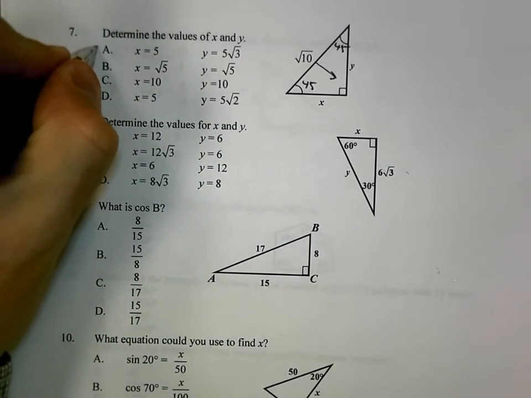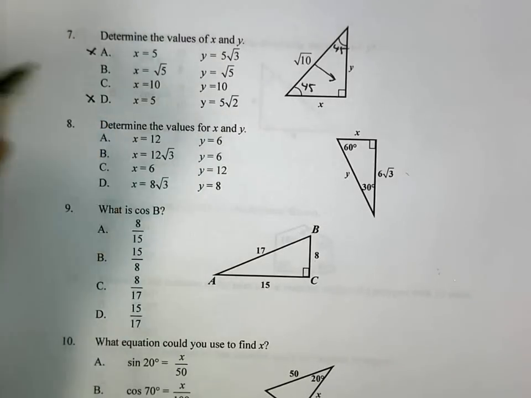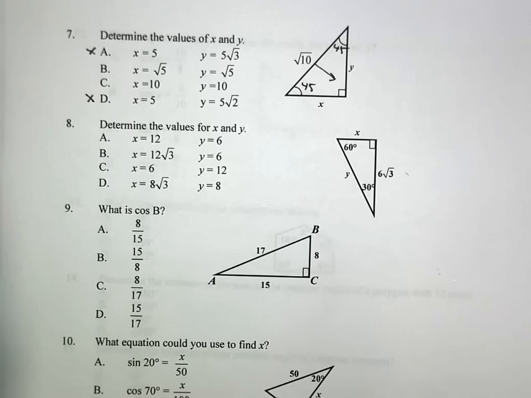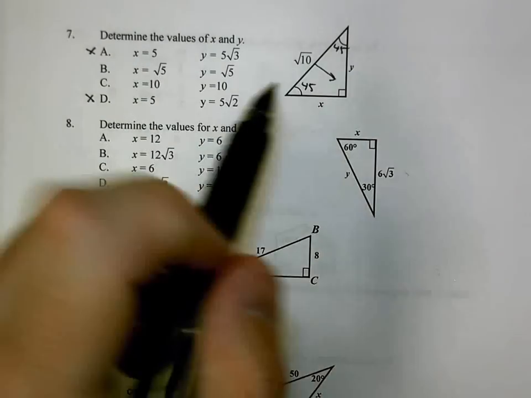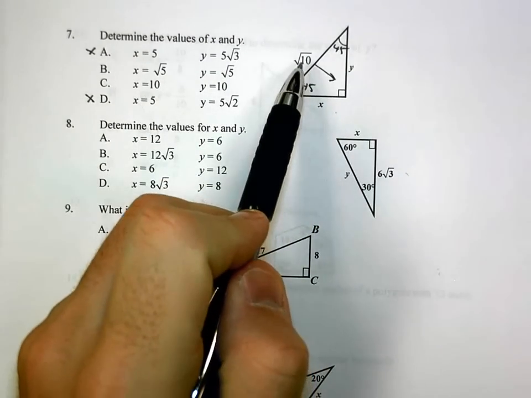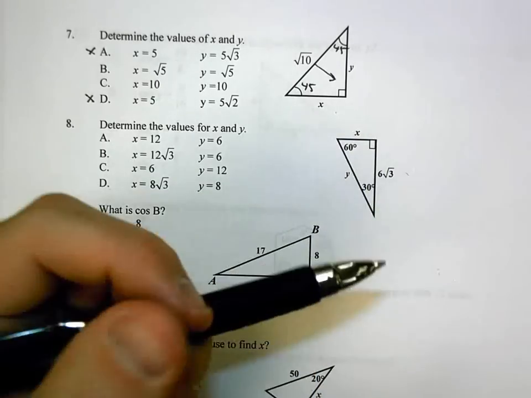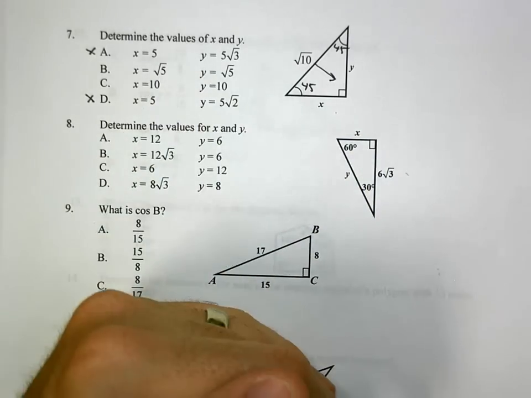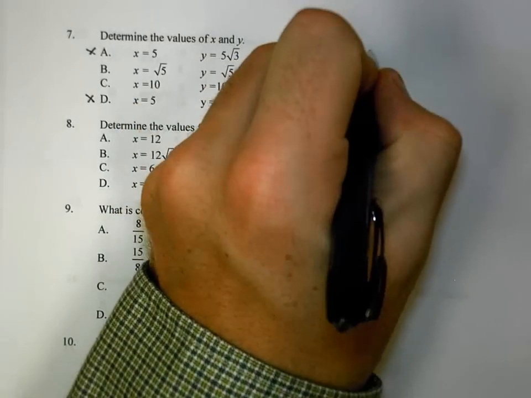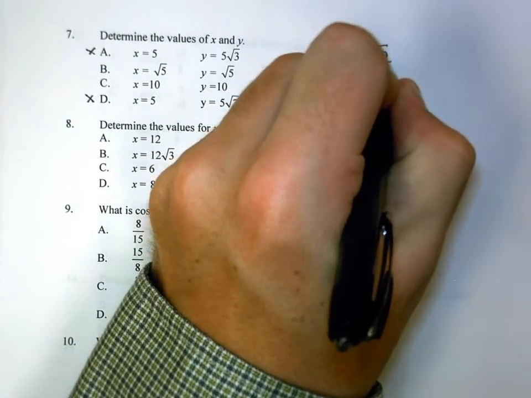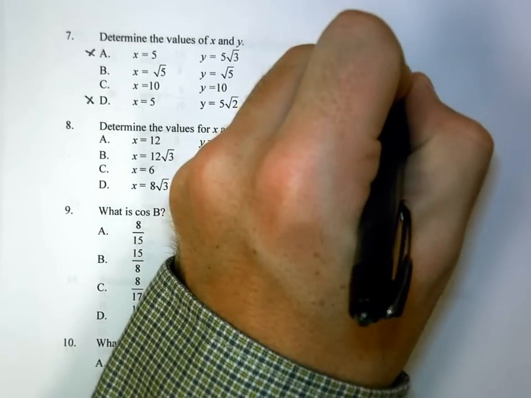So that means these are pretty much out because they're not the same. So it's either going to be 10 or root 5. So I'm going from hypotenuse to leg. I'm going smaller. So I know it involves root 2. I'm going to divide by root 2 because I want to make it smaller. So it's the square root of 10 over the square root of 2. I'm going to simplify that.